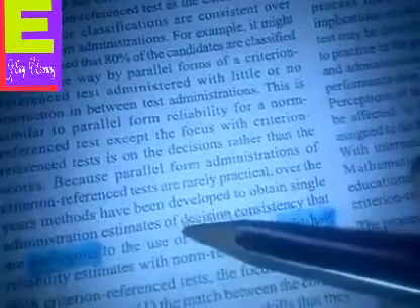Because parallel form administrations of criterion reference tests are rarely practical, over the years methods have been developed to obtain single administration estimates of decision consistency that are analogs to the use of the corrected split half reliability estimates with norm reference tests.